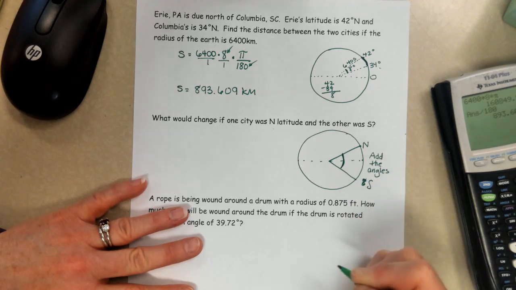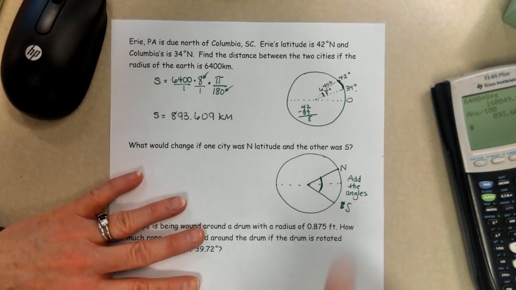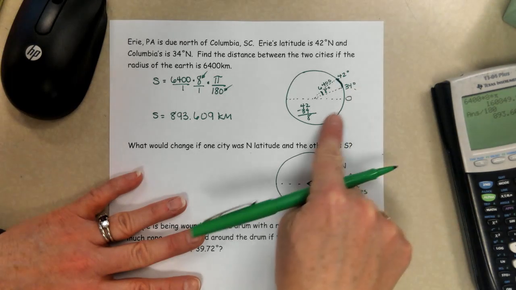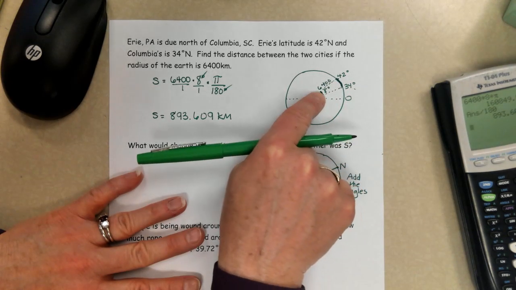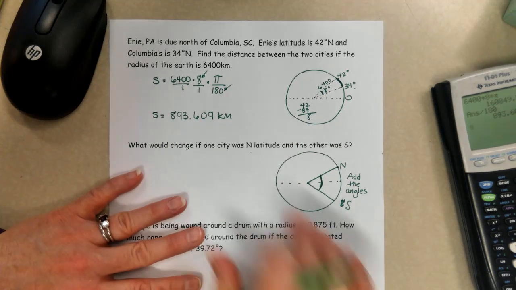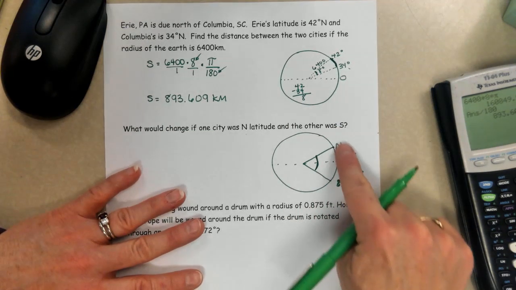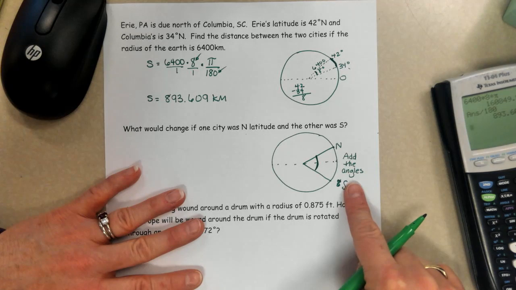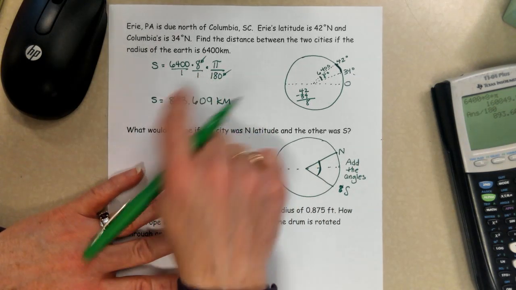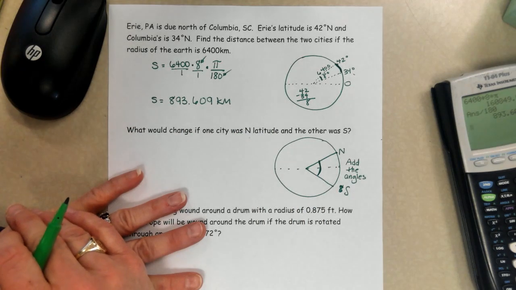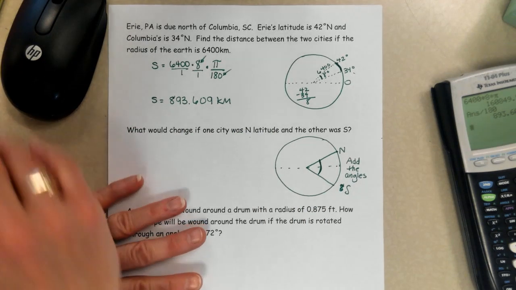So in a case where the cities are on the same side of the equator, both north or both south, we would subtract to find the central angle to use in our formula. In a situation where one is north and one is south, we would add the angles to find the angle for our formula. Okay, give those problems a try and ask questions as needed.